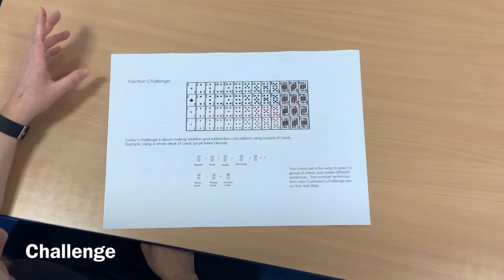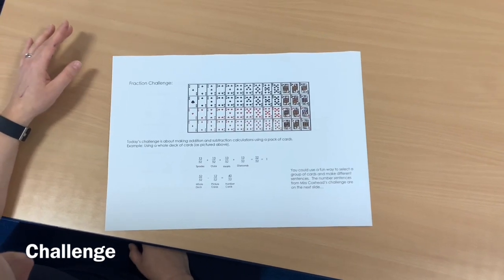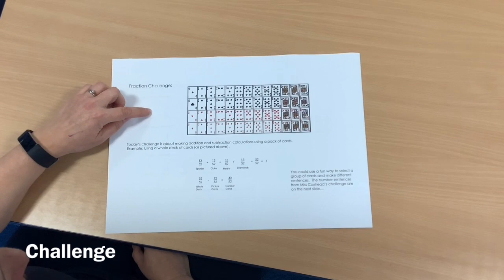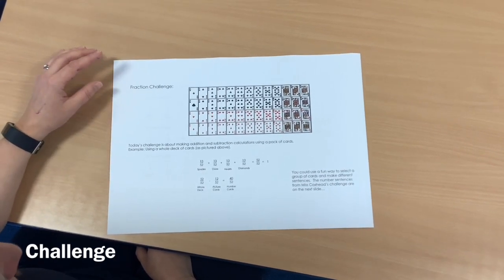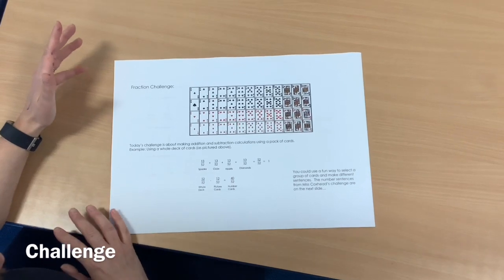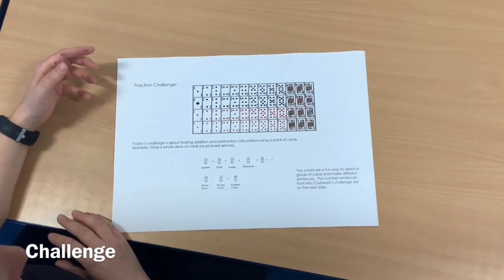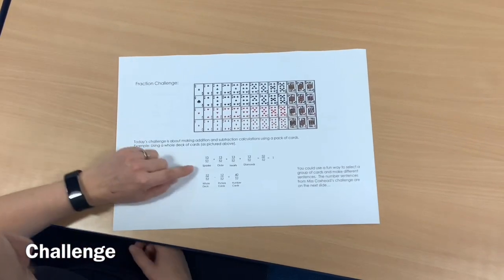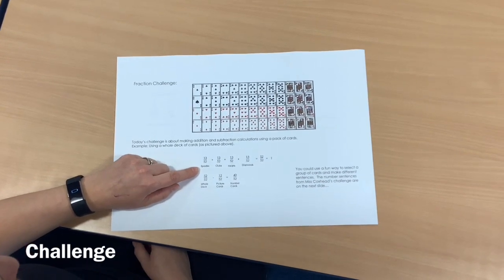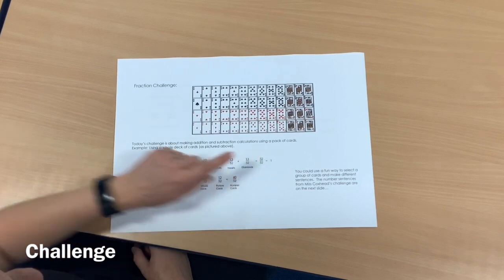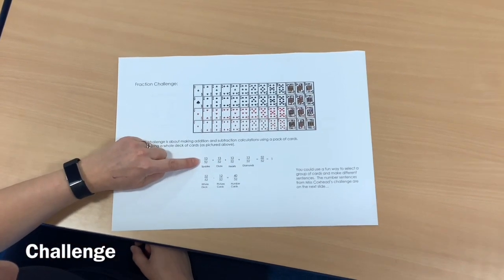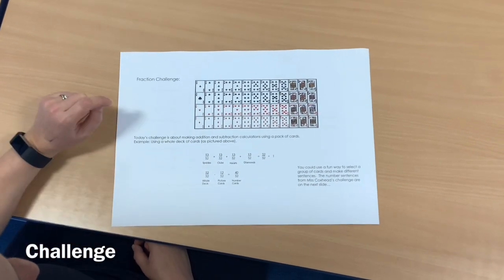So we've used a deck of cards today. If you haven't got a deck of cards at home, there's a little picture here which you could use, or you could use something else. We used a whole deck, and just using that whole deck without doing anything else, you could come up with some sentences like this. 13 out of 52 of the cards are spades. Same with clubs, hearts and diamonds, which makes a whole one. Of course, you might have already spotted there's a way that we can cancel down that fraction.